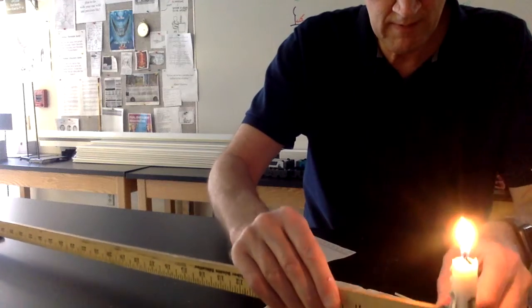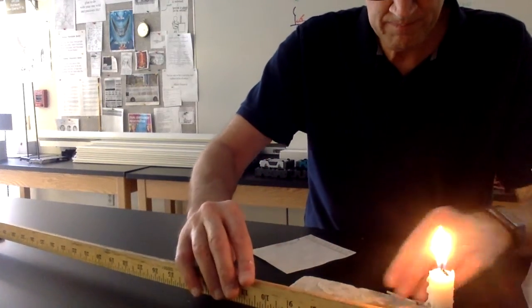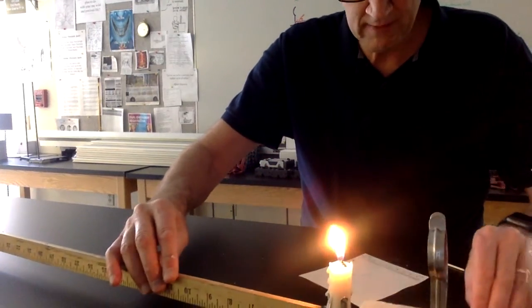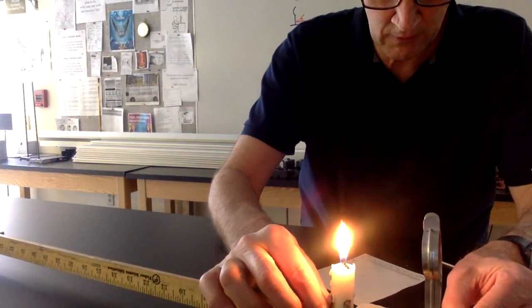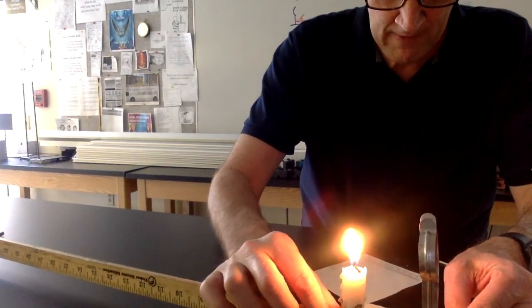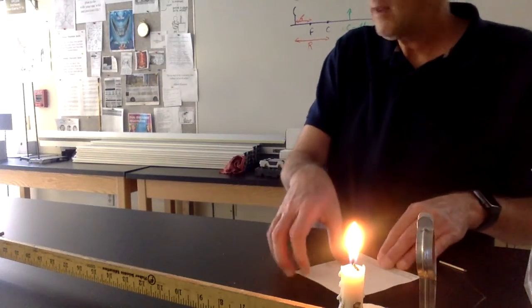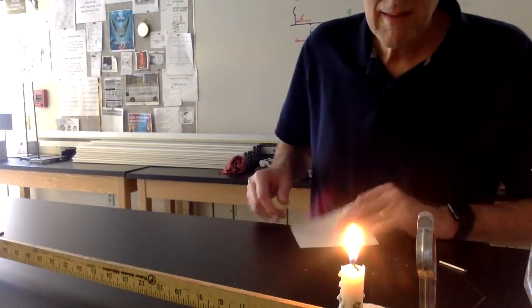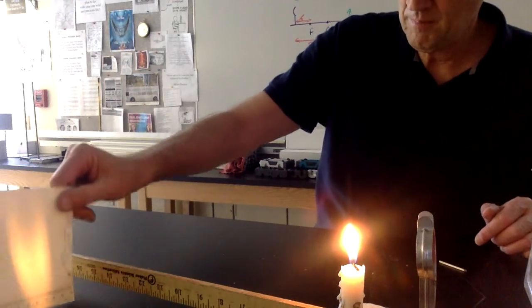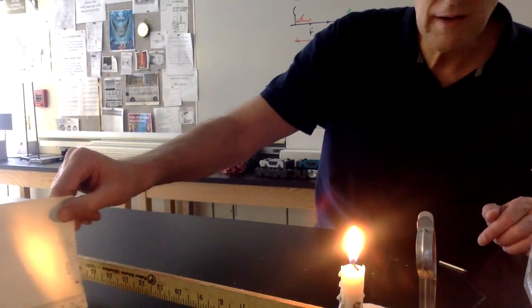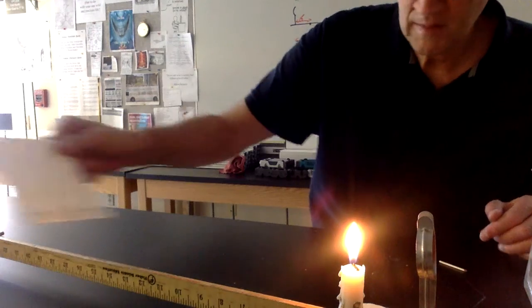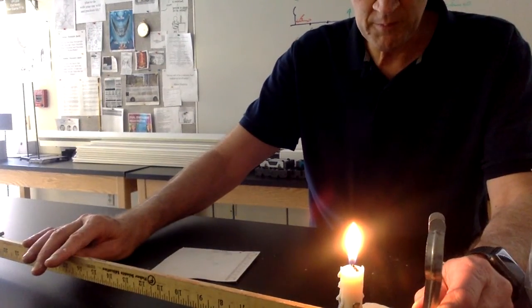Move this over here. So now I can move the candle flame. I'm not doing these things in any particular order. This is about 6 centimeters away, and the image is out here somewhere. I'm going to point that upwards a little bit.